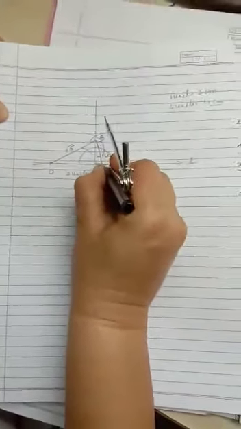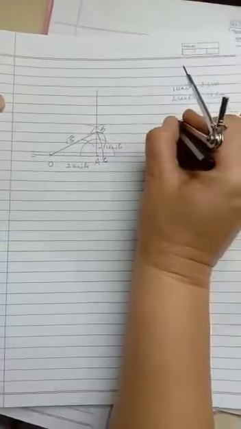Now this point on the number line is known as point C. Here OC on the number line is representing an irrational number, root 5.